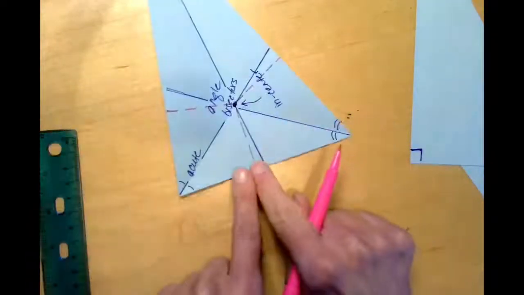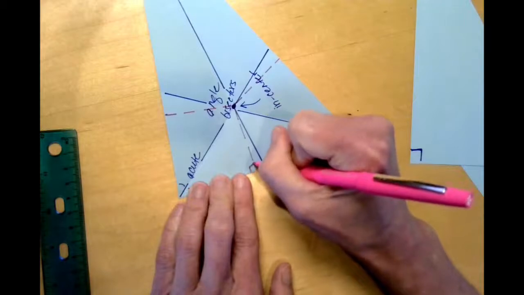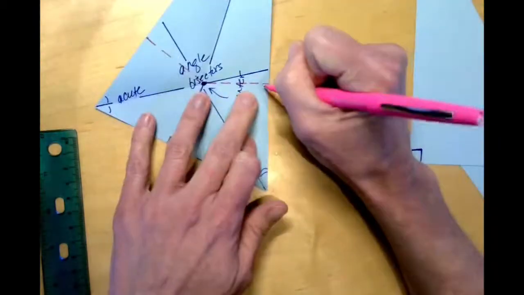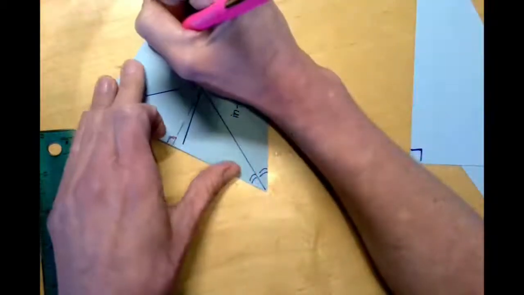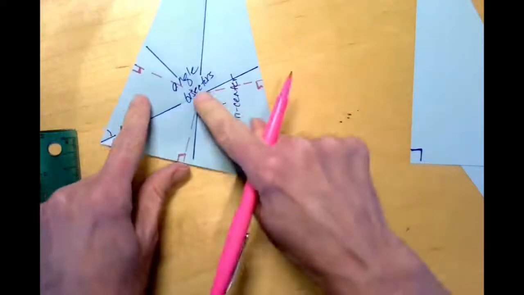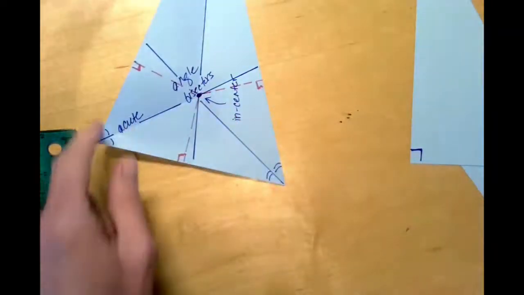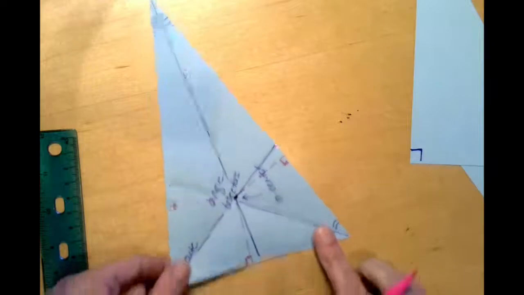Each of these pink lines is drawn as a perpendicular line segment, and they are all going to be equidistant from this incenter. So for an acute triangle, it's inside of the triangle.